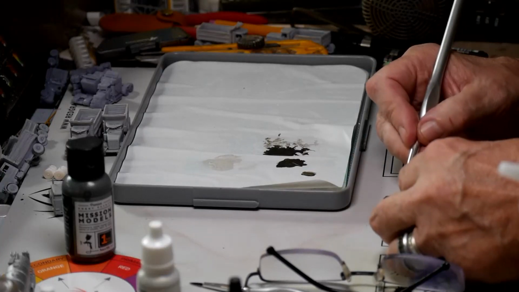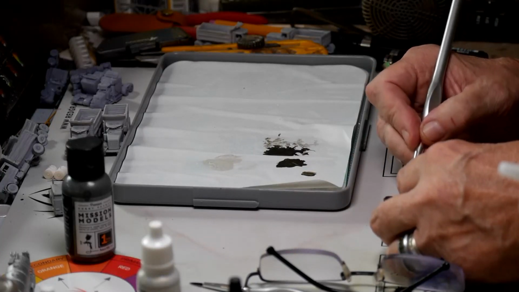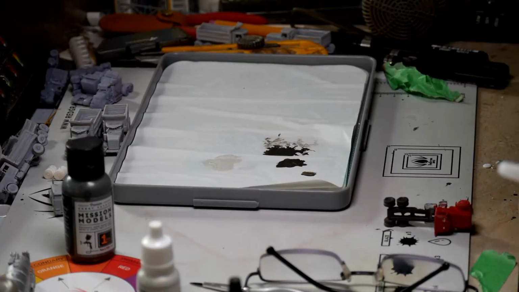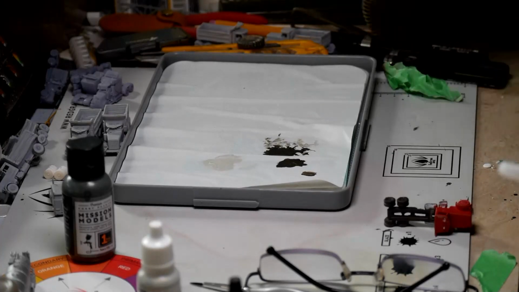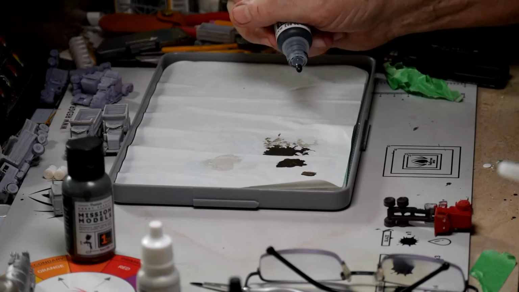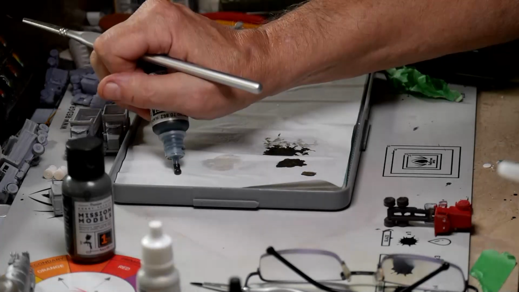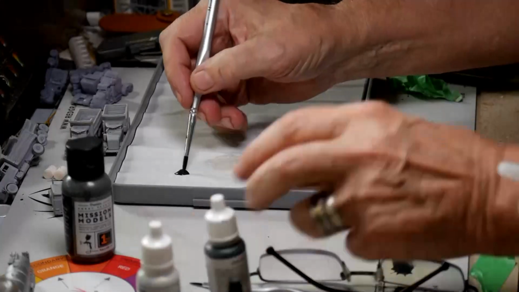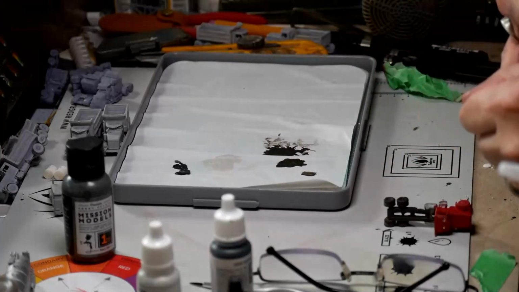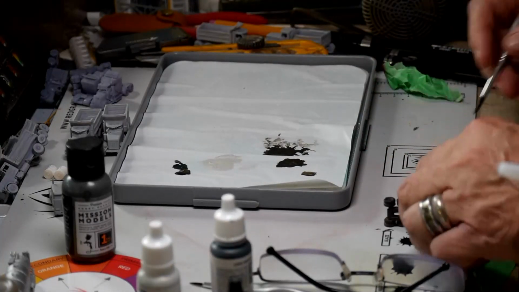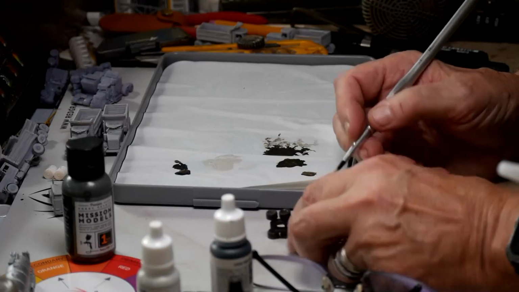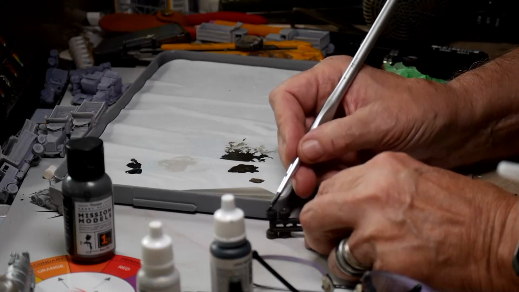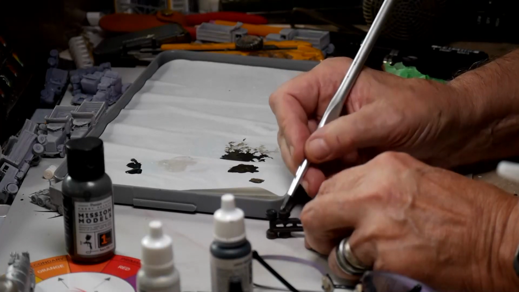I'm just going to paint the wheels. You know what? I'm going to switch to another black. I don't know what this one looks like. All right. So again, just line the truck on its edge. And I'm painting right over the tires.